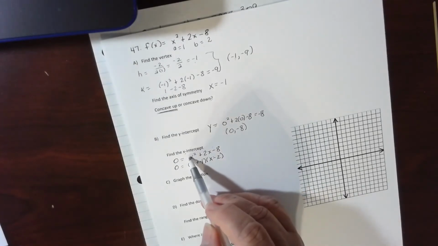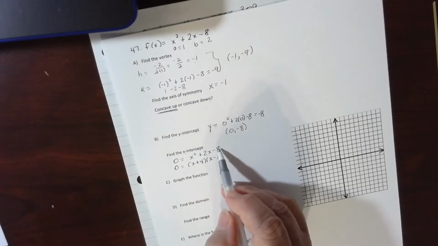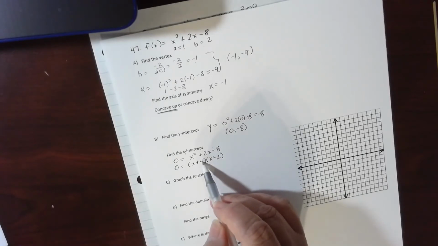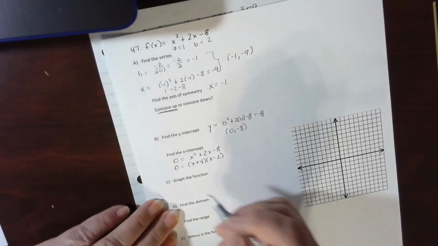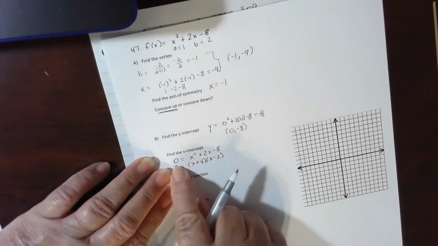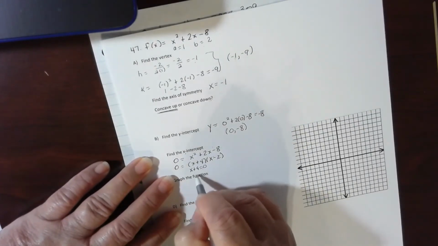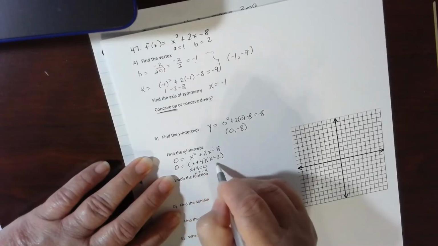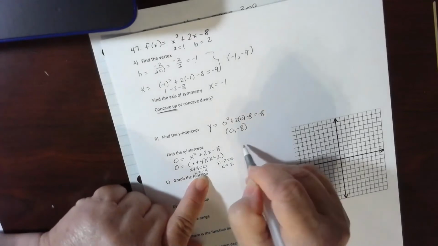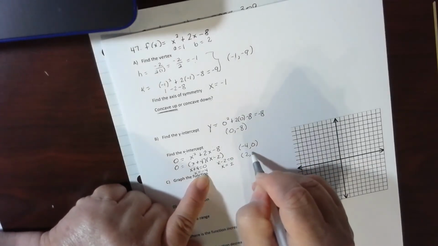When this number's 1, you find two numbers that can multiply to give you -8 and add to give you a +2, which is a +2 and a -4. And if you just wanted to factor it, you would stop there. But when you're actually solving an equation, you set each factor equal to 0 and solve for x. So I have two x-intercepts, -4, 0, and 2, 0.